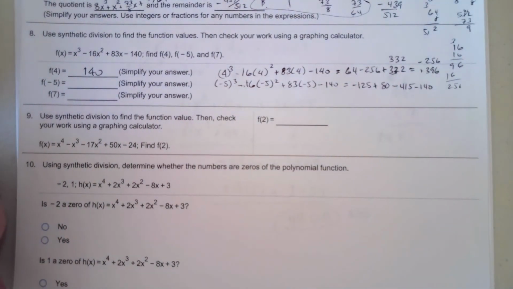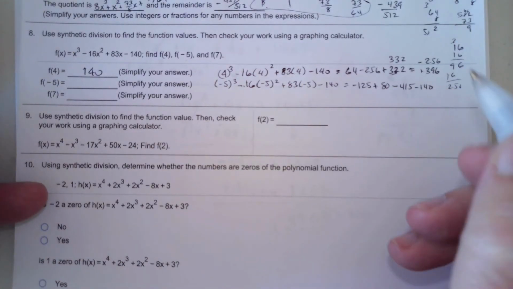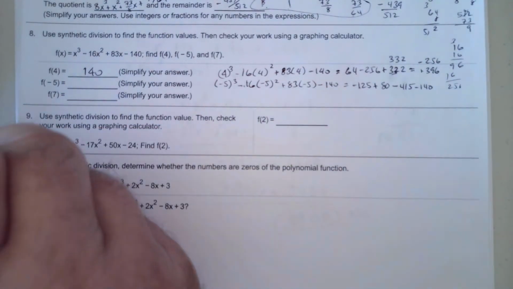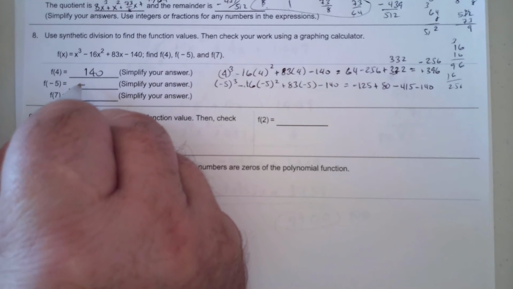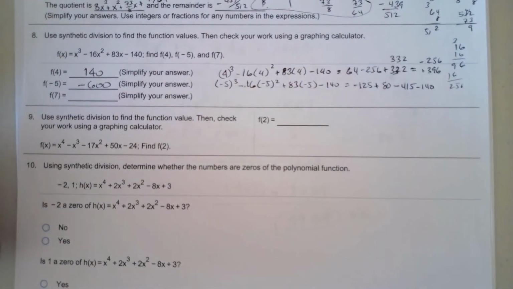So this would be 140, 25, 415. So this will be negative 600.